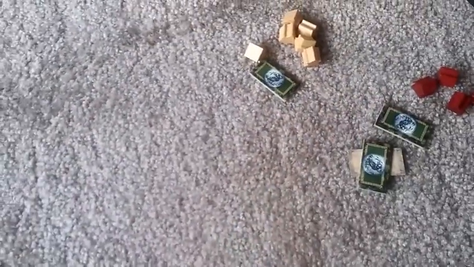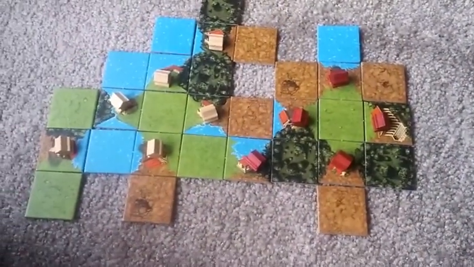and whoever has the most points is going to win. And that's how the game pretty much plays out.